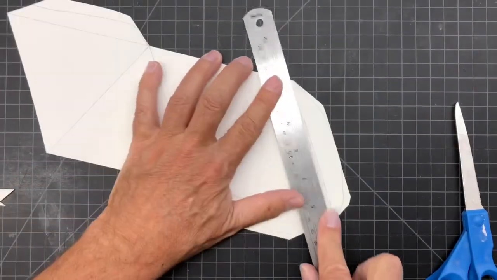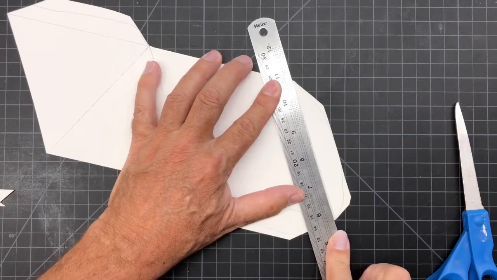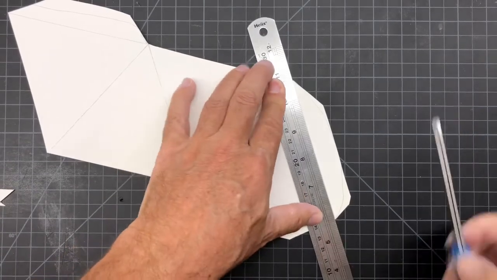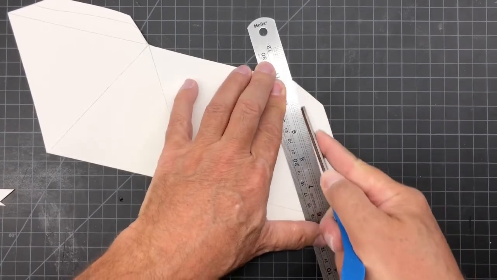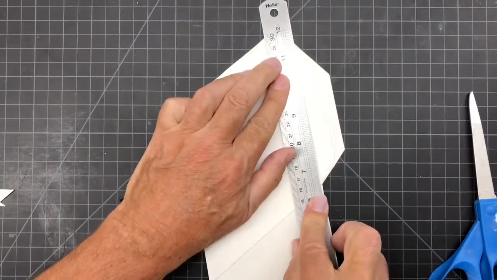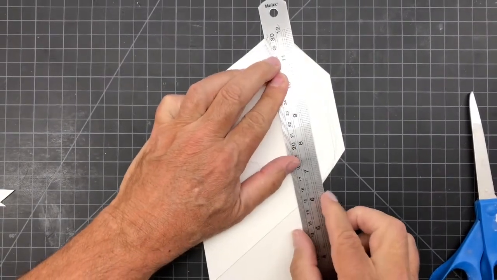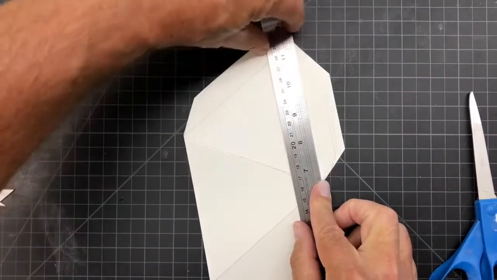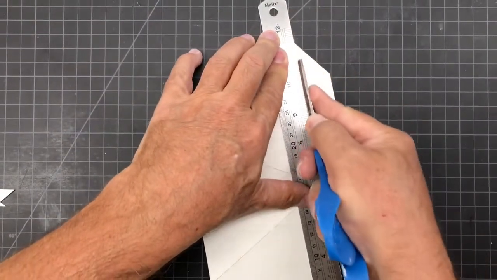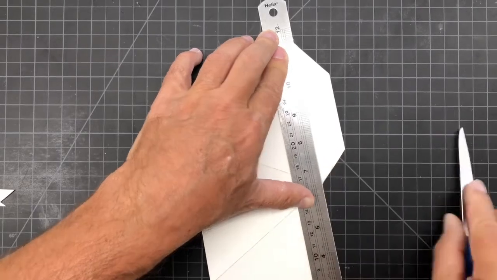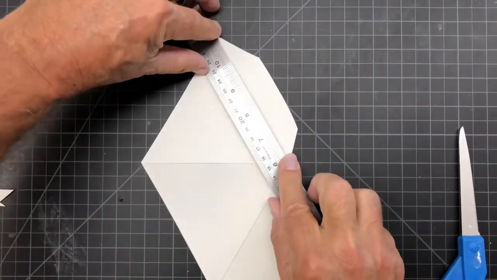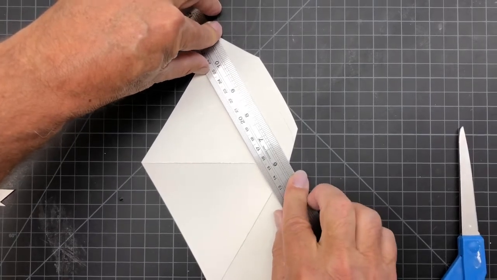All right, 2 more scores, 3 more on the tabs. Last score.